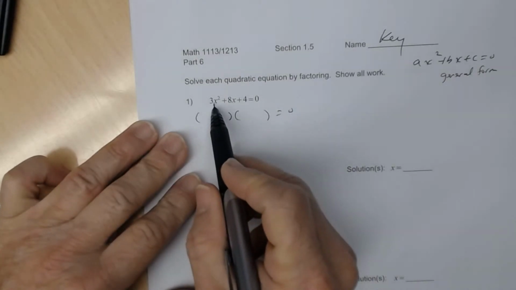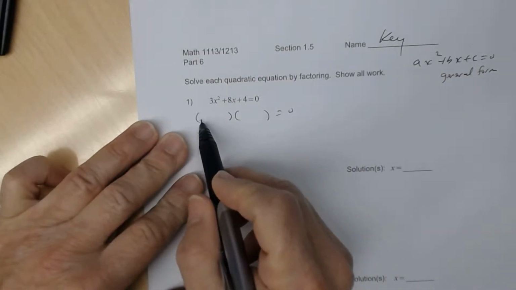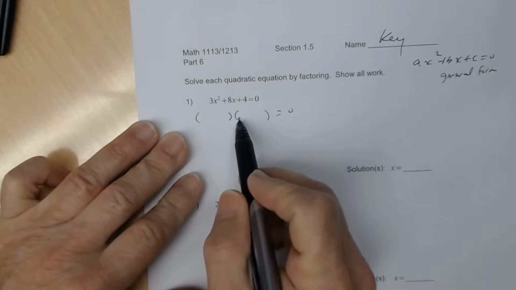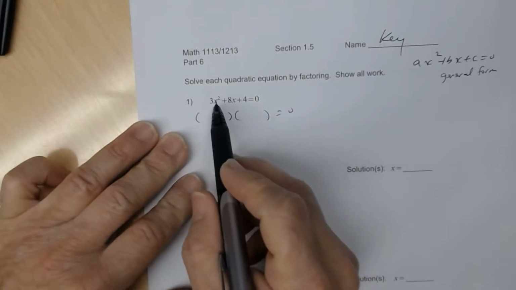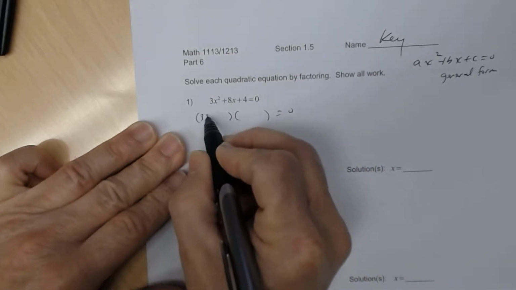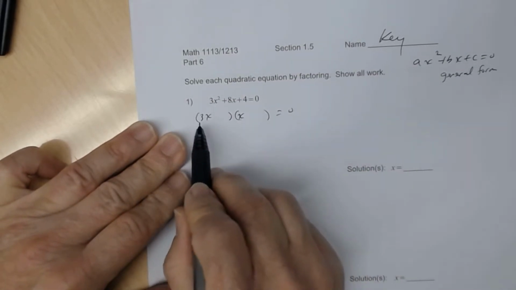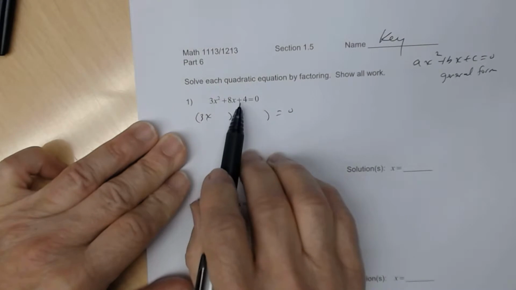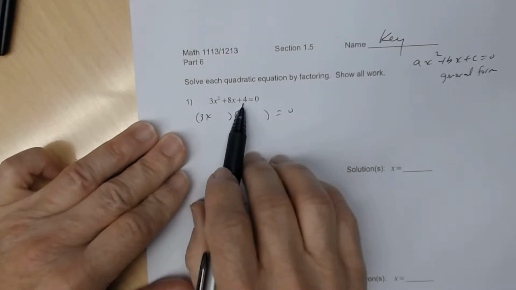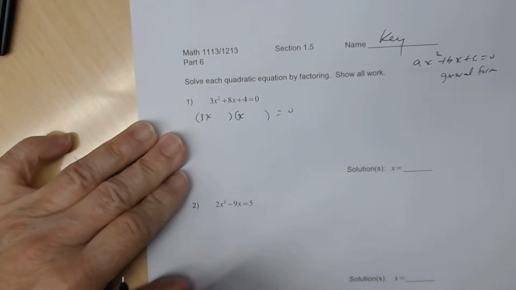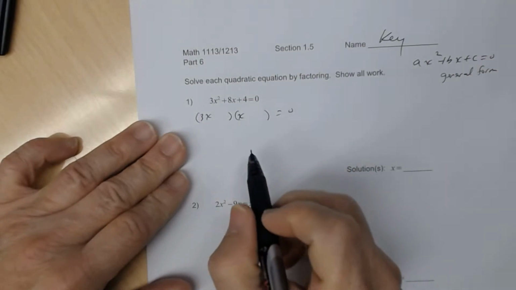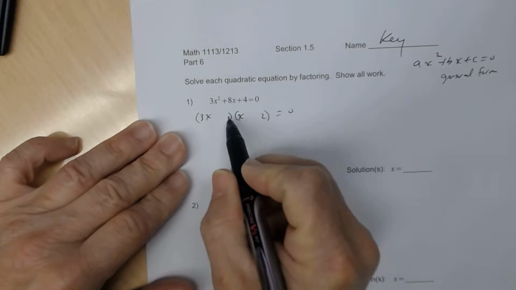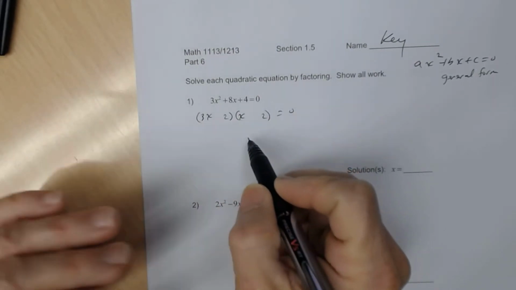So I want a 3x squared. What 2 factors multiplied together will be 3x squared? The only possibility is 3x and x. So I'm going to put 3x here, and x here. Now for 4, there are 2 possibilities: 4 times 1, 2 times 2. What's going to work here will be 2 and 2. So I'm going to put the 2 here, 2 here. It does not matter where you put the 2, they're the same.